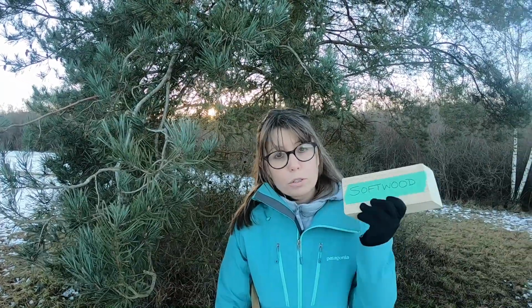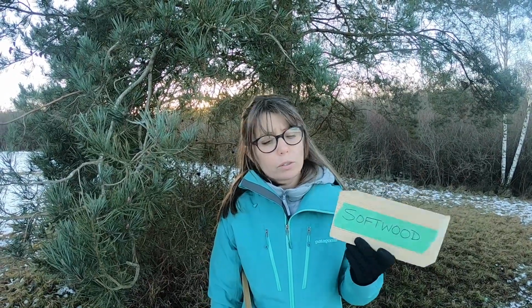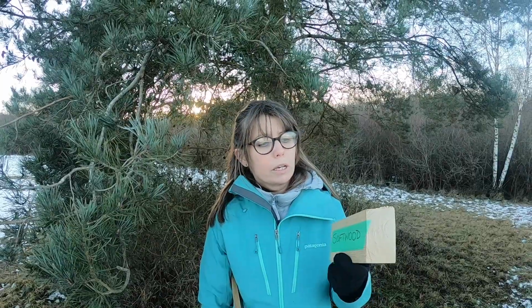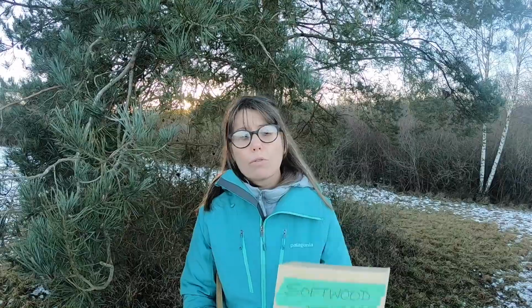And the difference between this tree that provides us with softwood, and softwood is one of our main sources of wood for products, especially when we're designing things in school, because it tends to be a lot cheaper to buy, and that's because it grows much faster, which means that we can have sustainable growing forests that are replenishing the wood just as quickly as we're using it.